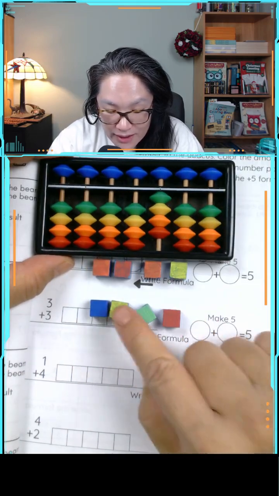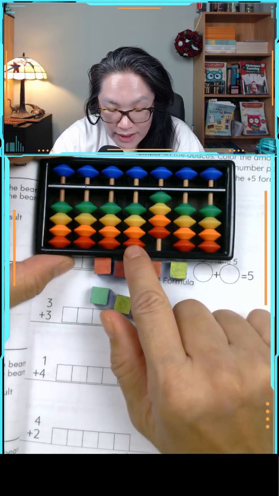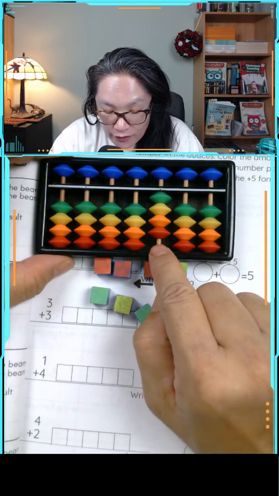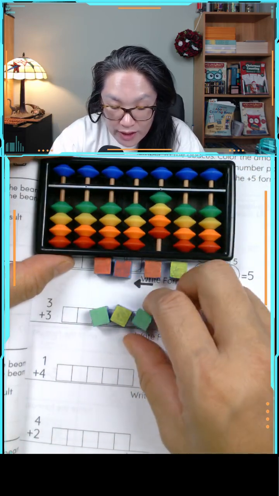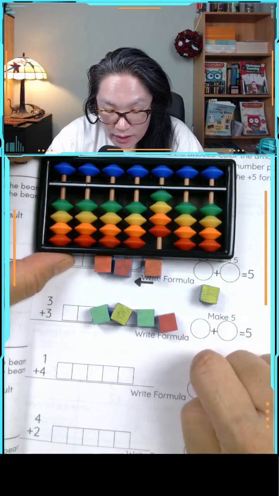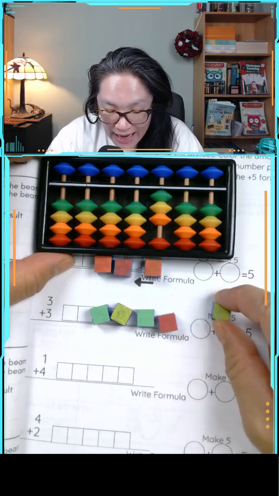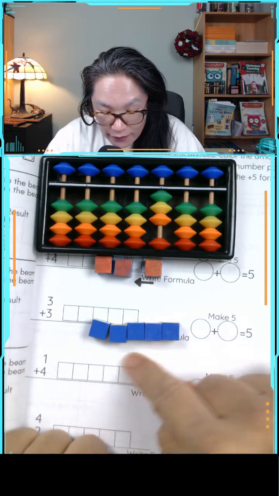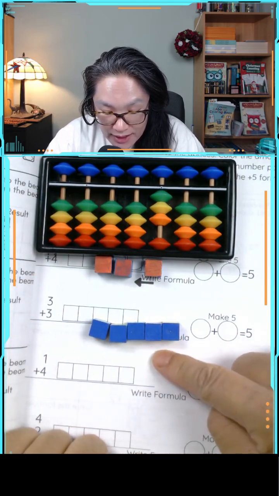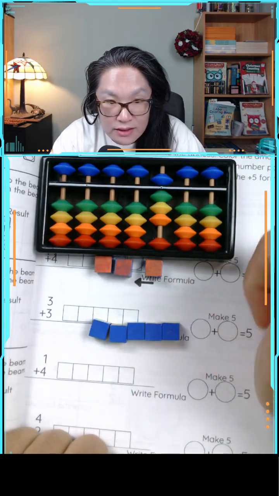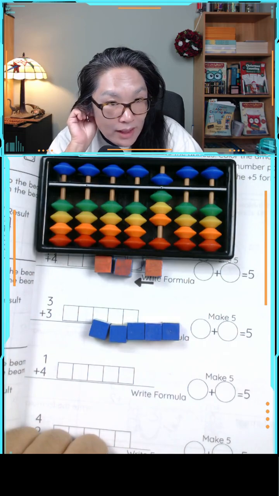Remember, if I have 4 on the abacus, 1, 2, 3, 4, and I want to add the next 4, I don't want to add it here. I want to add it here. If I do this, this is 44. But I want to add the 4 here. Can't do it. The only way I can do it is I need to round up to 5. So I take away the 1 from the first 4, and I add it to the 5 to make a 5. So my final answer is 8. 5, 6, 7, 8. I do it again on my abacus.